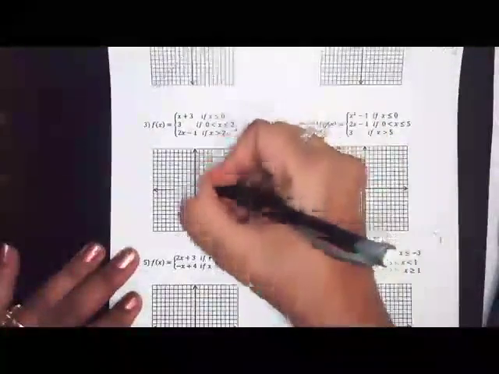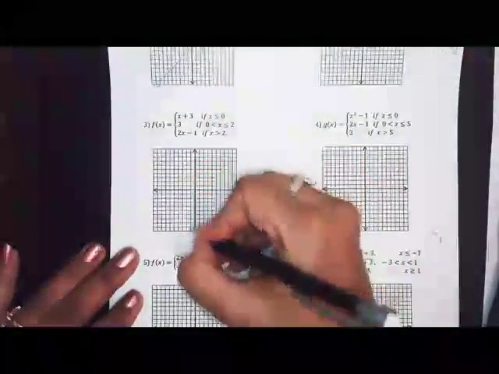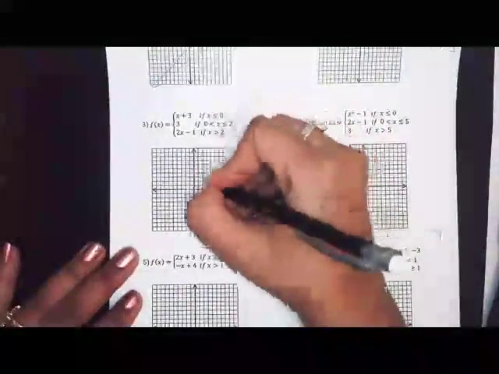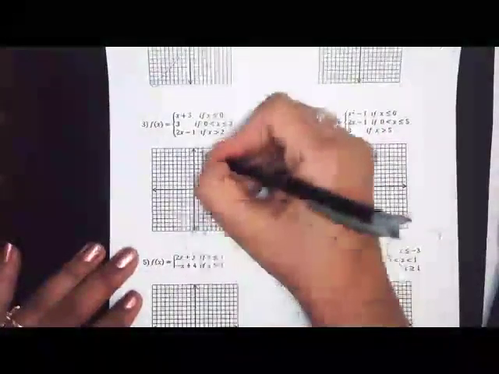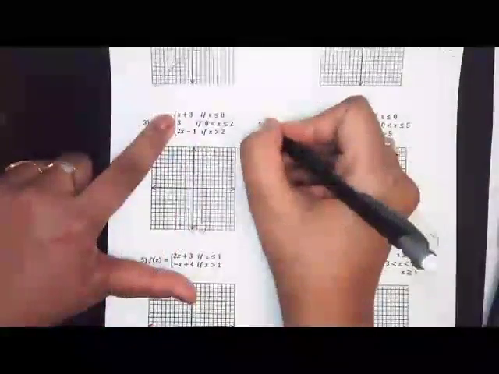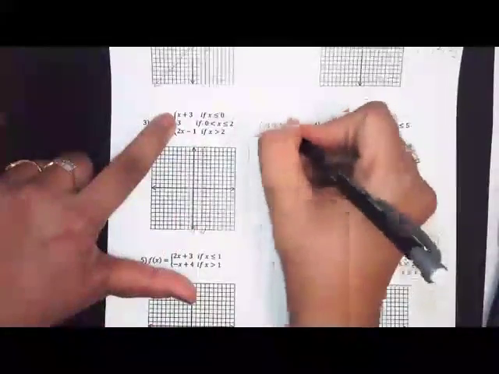And then we go to question number 3, same thing, we draw the boundaries. Our boundaries are 0 and 2, so I draw a line at 0 and then I draw a line at 2, and the function for less than or equal to 0 is x plus 3. So if I plug in 0 into that x plus 3, at 0 plus 3 is 3.